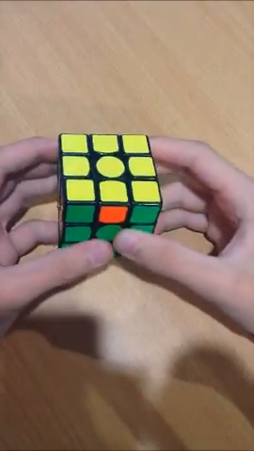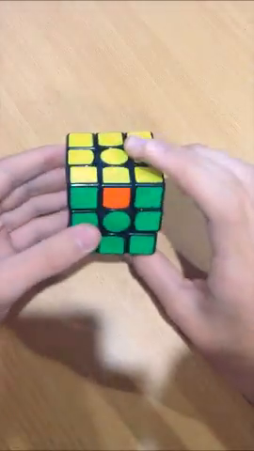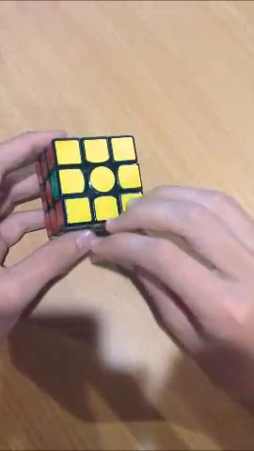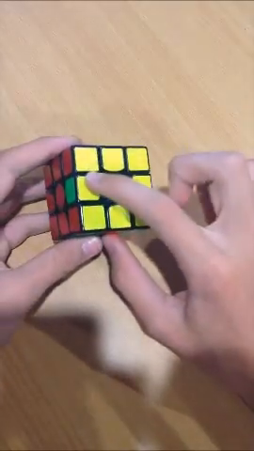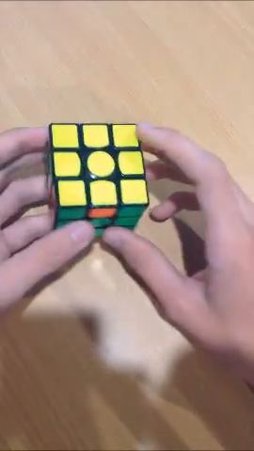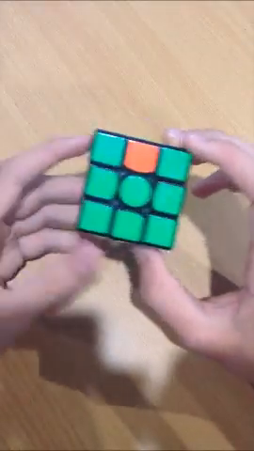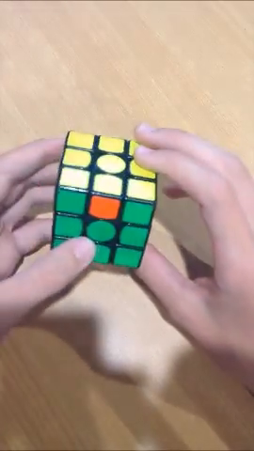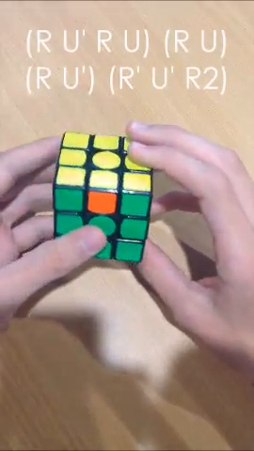Okay, so the next 2 algorithms I'm doing are the U-perms, in which you have everything done except 3 edge pieces that need to be cycled either clockwise or counterclockwise. So I'm going to be doing a different algorithm to the beginner's method, and yeah, so here's how it goes.